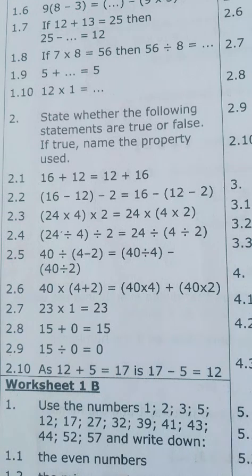Remember, a property needs to be true. So we can't say 2.2 is the associative property. It's not, guys, not at all. So 2.2 is a false statement. We move on to 2.3.